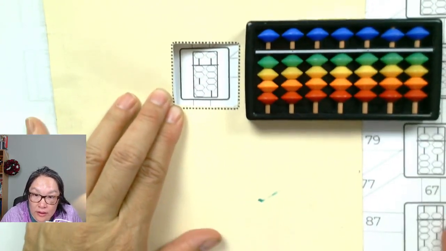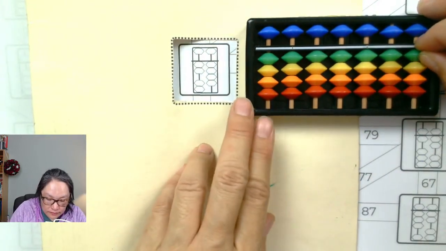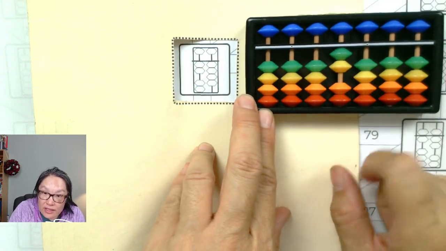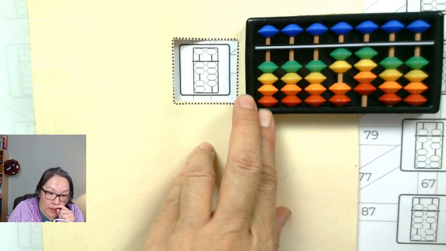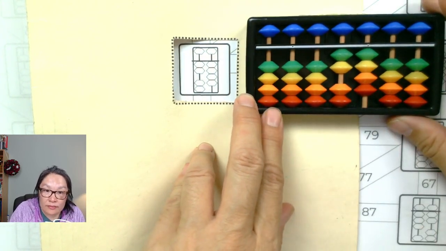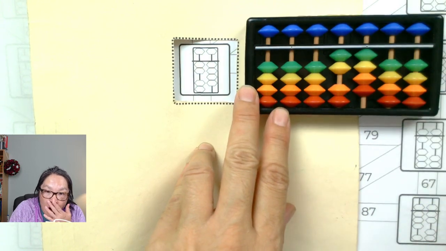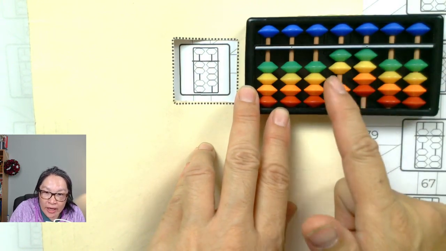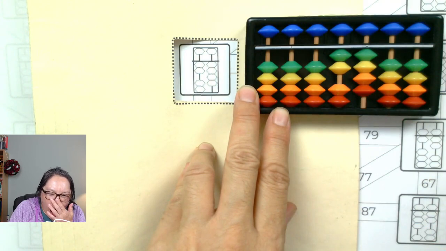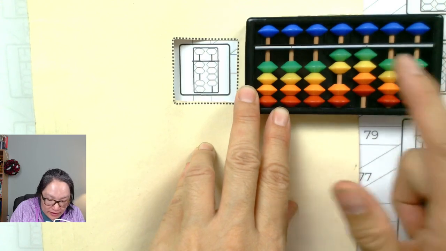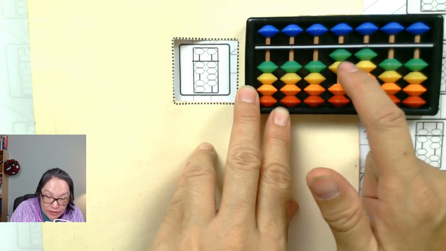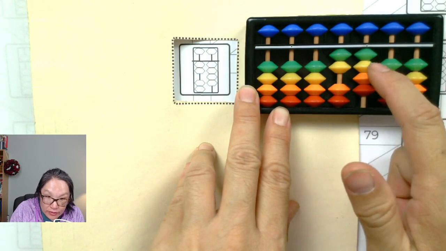Here, if we do this one, we have this number, and then we have that number. What number do we think that is? 24. Thank you, Aura. Yes, 24. 20, 1, 2, 3, 4.